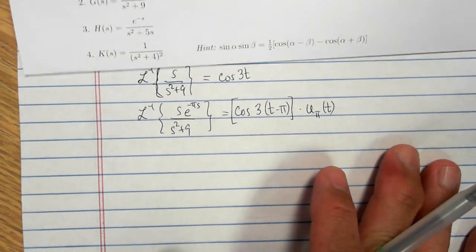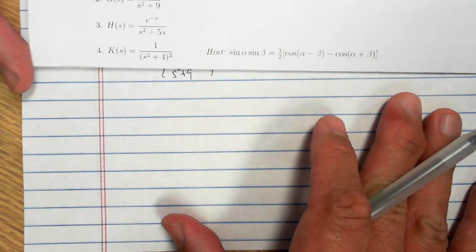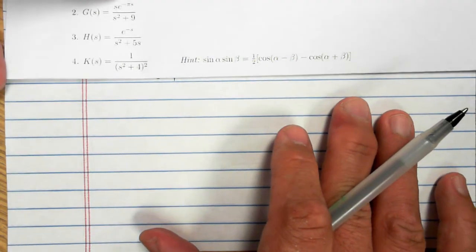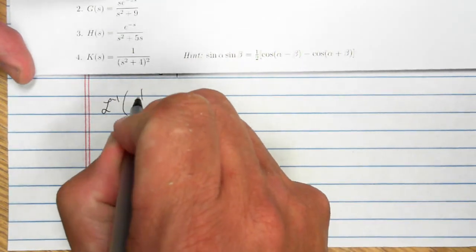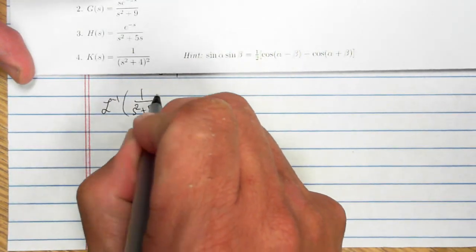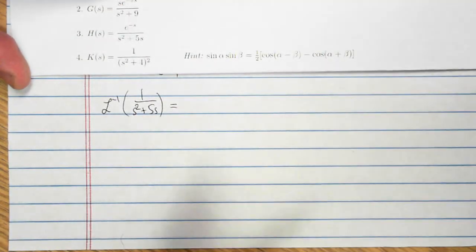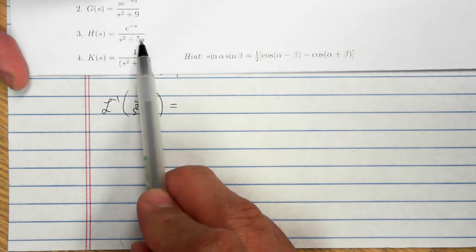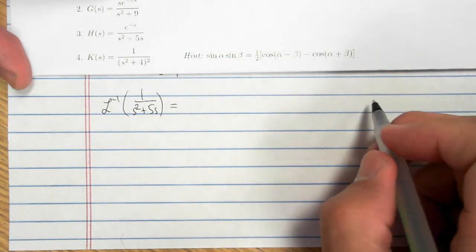Okay, part 3. We have e to the minus s times 1 over s squared plus 5s. As we've been doing, let's figure out the inverse Laplace transform of 1 over s squared plus 5s. To do this, we've got a little bit of work to do first because we have to figure out the partial fraction decomposition. So I'll do a little bit of work on the side here.